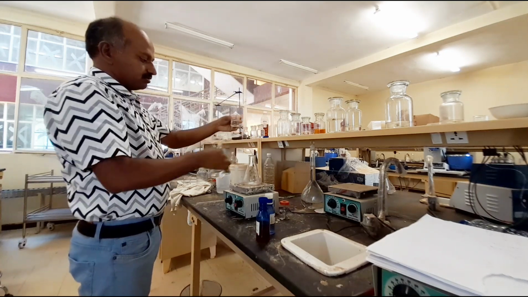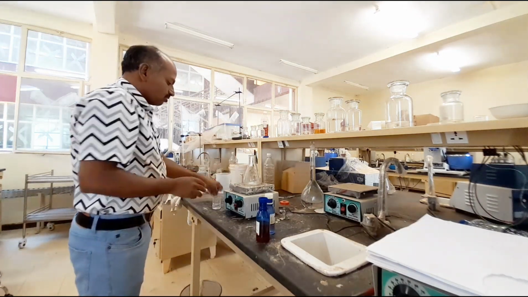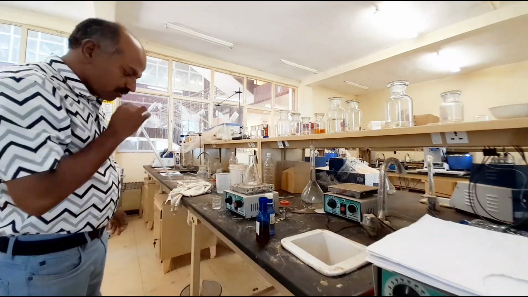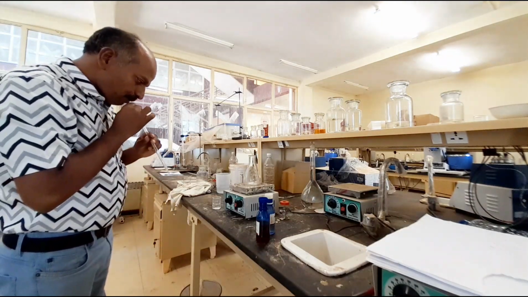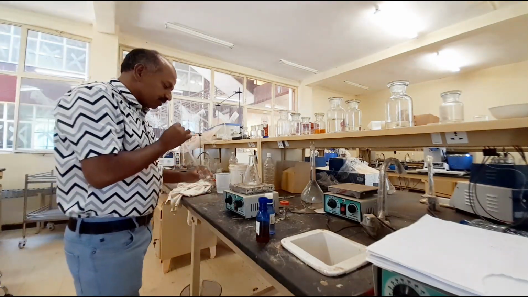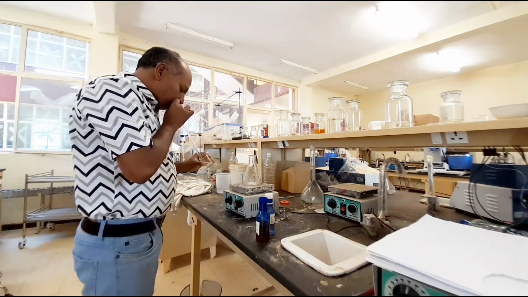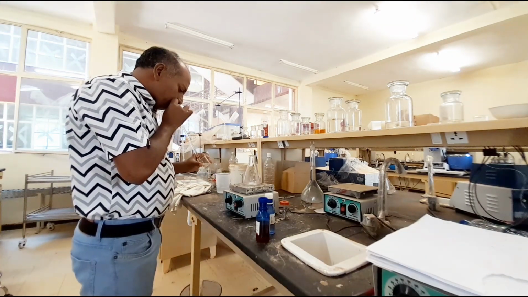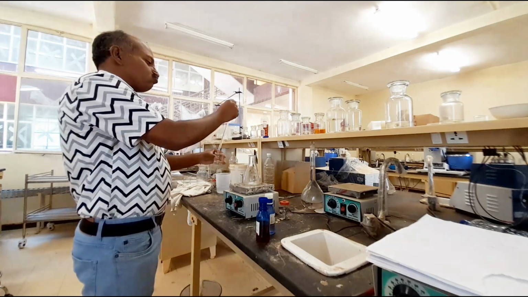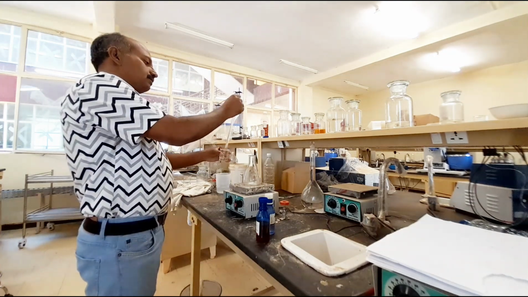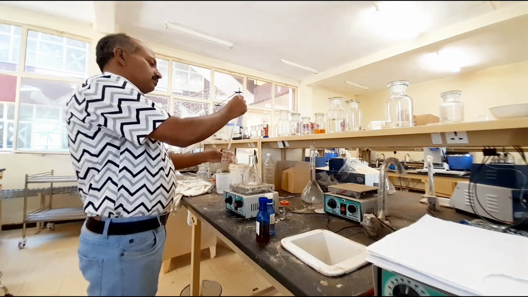This is the mixture. The pipette is already washed. Now I will take 10 ml of the mixture. This is 10 ml.